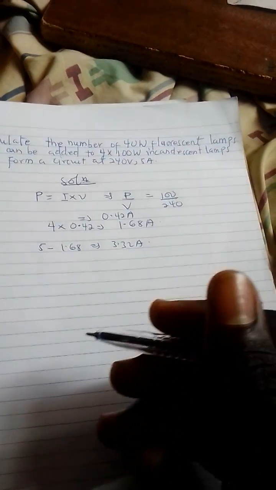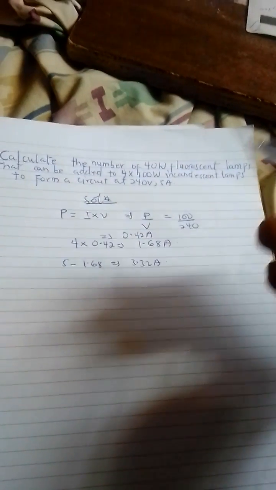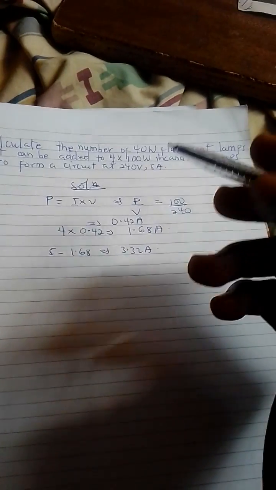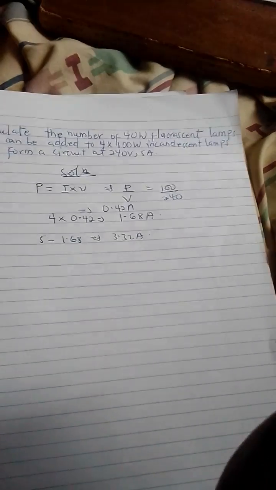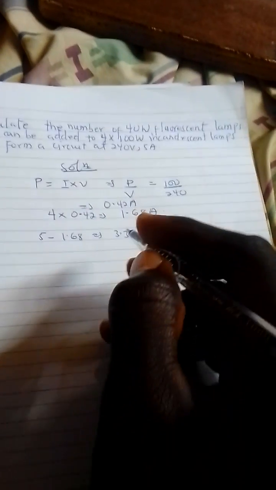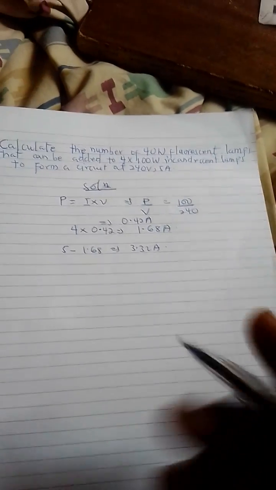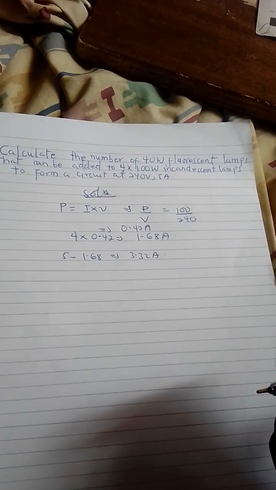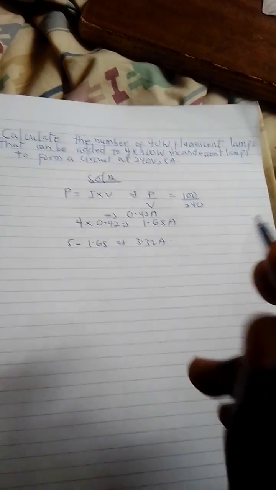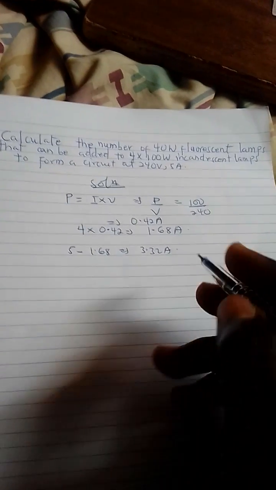In order to find the total number of fluorescent lamps required, you need to find the current taken by one fluorescent lamp. A fluorescent lamp also has discharges, and for that reason the power is always multiplied by a ballast factor, which is 1.8.